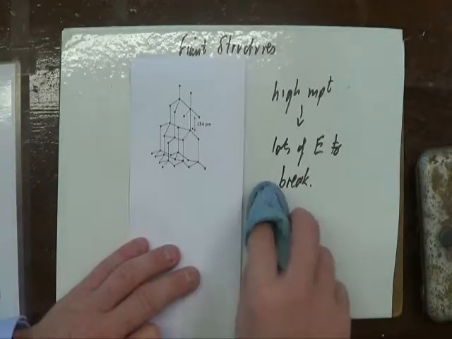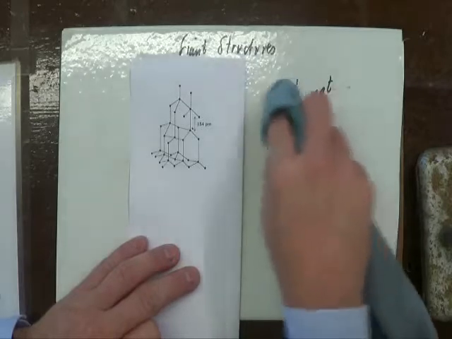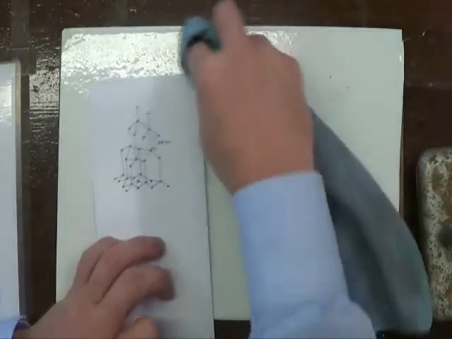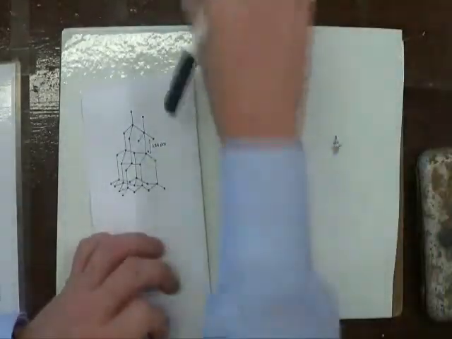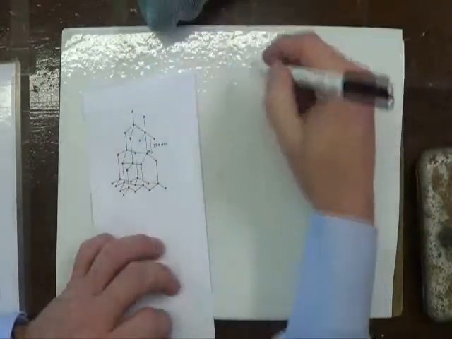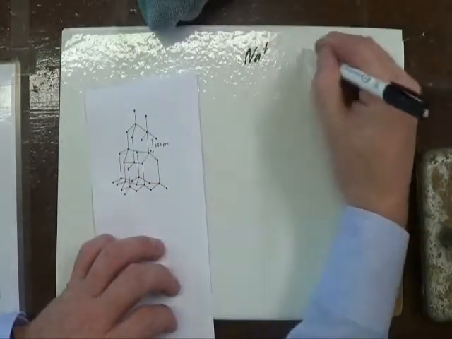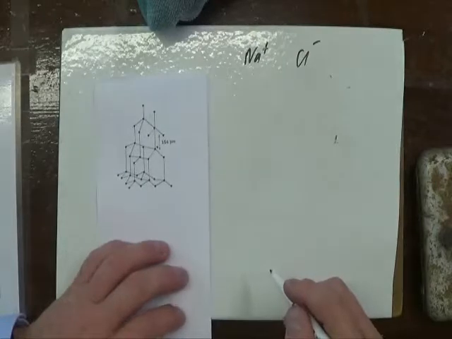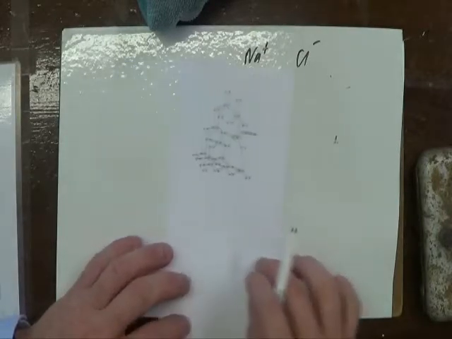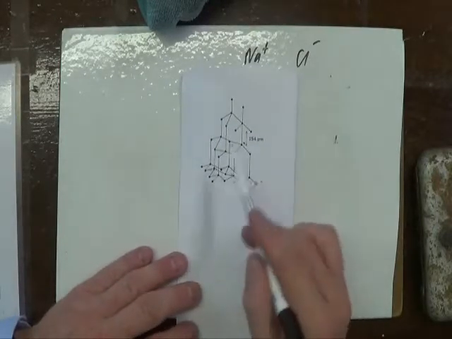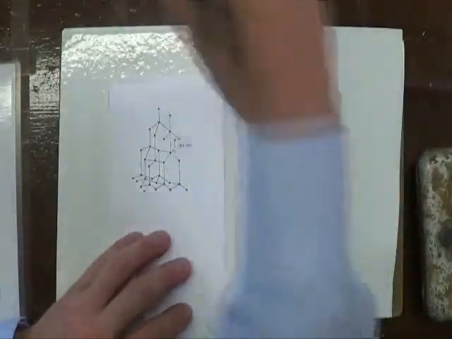Let's look at the ability of this thing to conduct electricity. Well, we saw in the last one that ionic structures could conduct electricity because they had free ions. And the one that we looked at, they had free sodium and chloride ions. Well, this is covalent, so there are no free ions. Metals can conduct because they have free electrons.